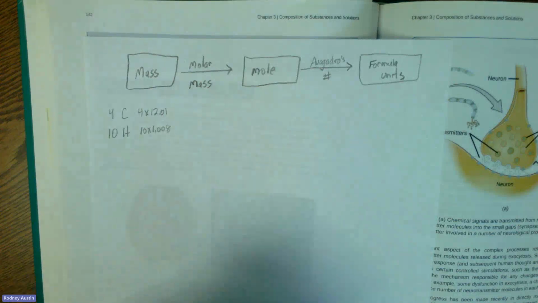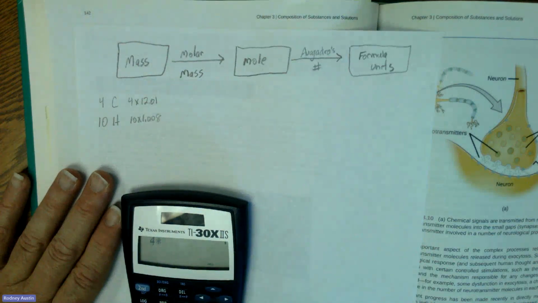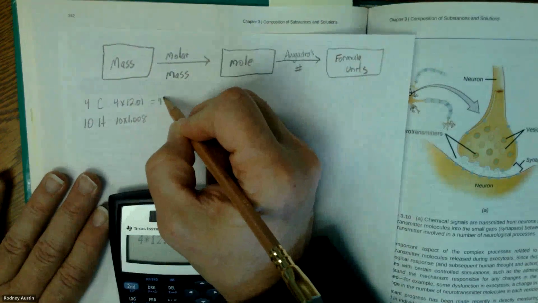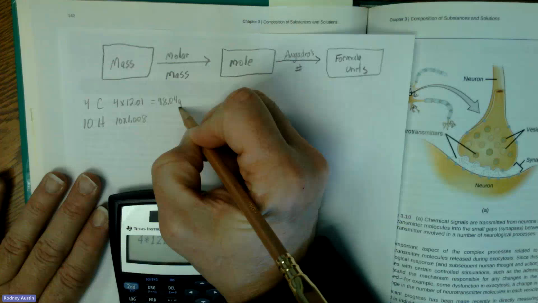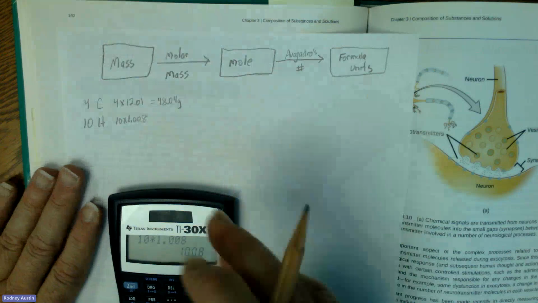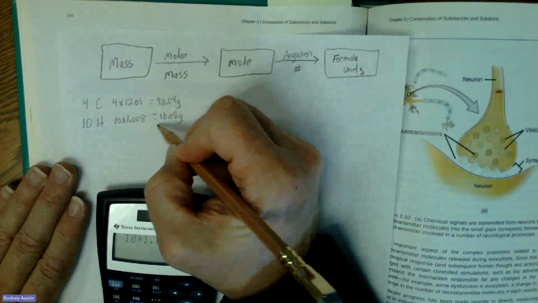So we break out our handy dandy calculator. Clear that out, and we have 4 times 12.01 equals 48.04, and that's going to be grams. And then 10 times 1.008, and again we get 10.08 grams.